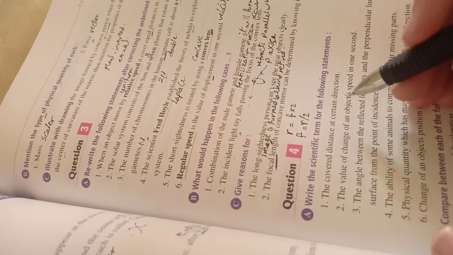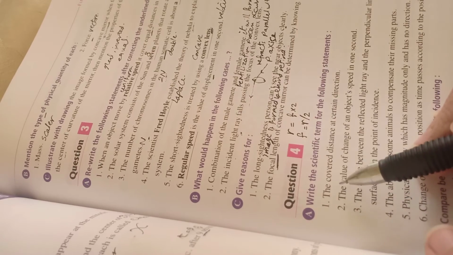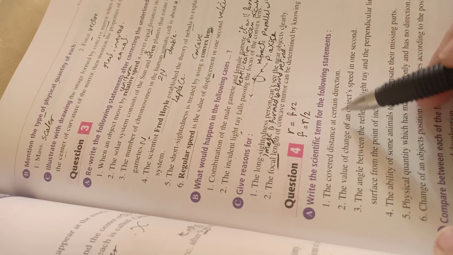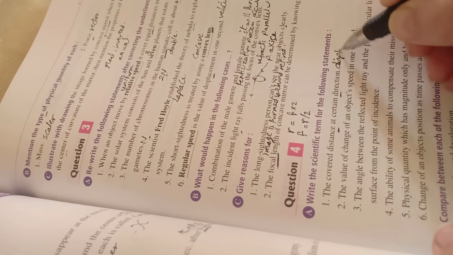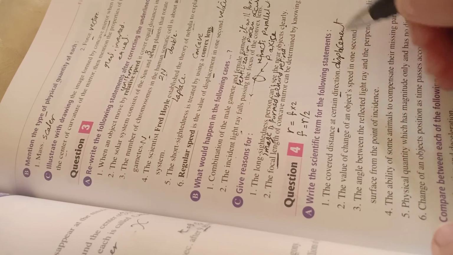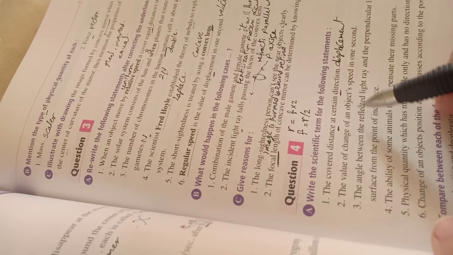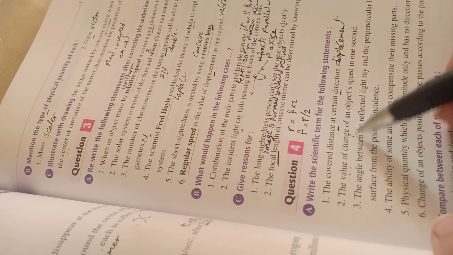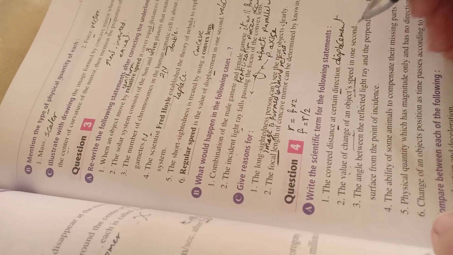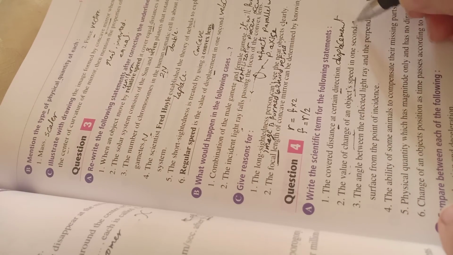Write the scientific term for the following statement. Number 1. The covered distance in a certain direction is called displacement. That is the definition of displacement. Number 2. The value of a change of an object's speed in 1 second means the acceleration.